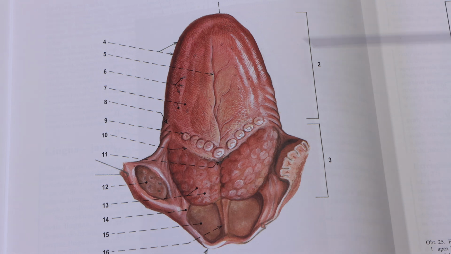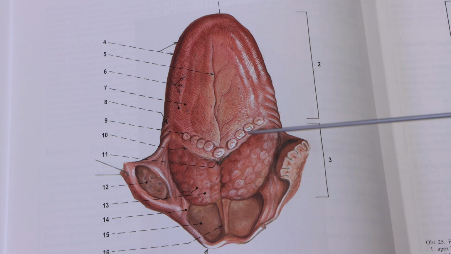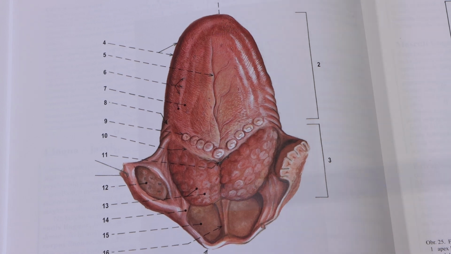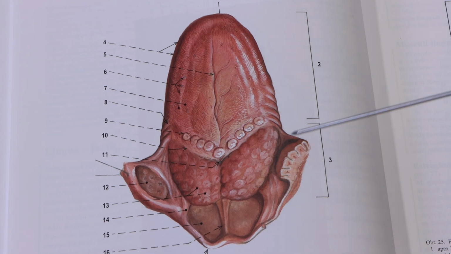On the side of the tongue we have the margins of the tongue, and at the center you can see a groove or sulcus called the median lingual sulcus, which separates the tongue into the right side and the left side. If you continue deeper, there is a connective tissue called the lingual septum, which divides the tongue into right and left, not completely, because they communicate with each other.